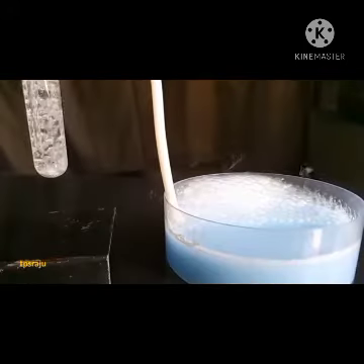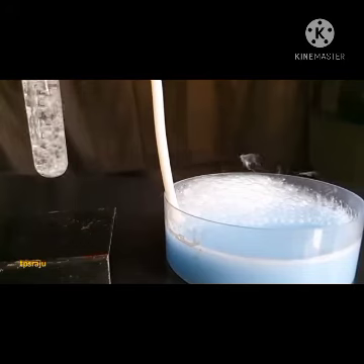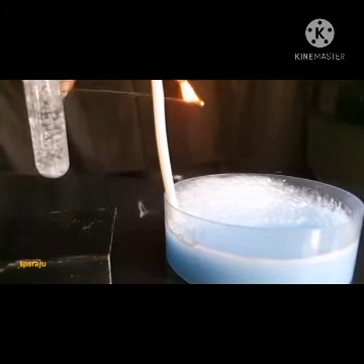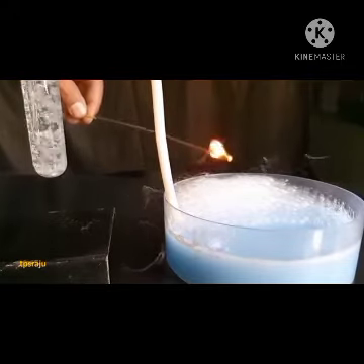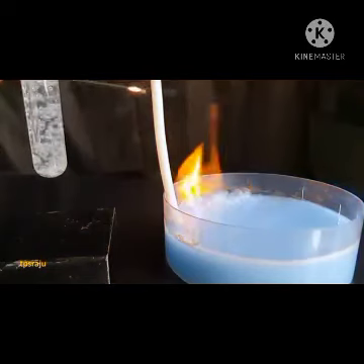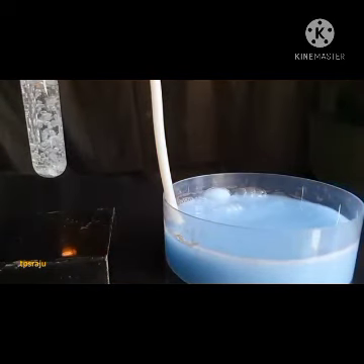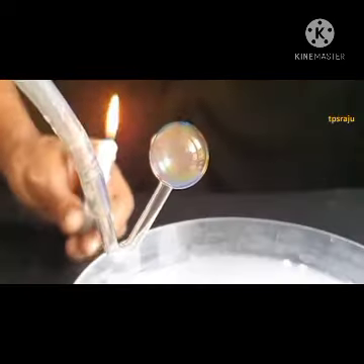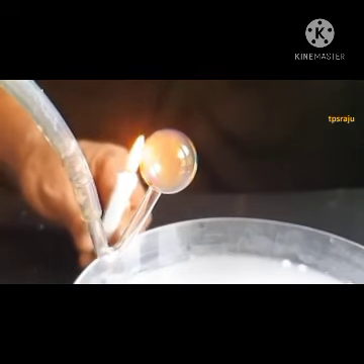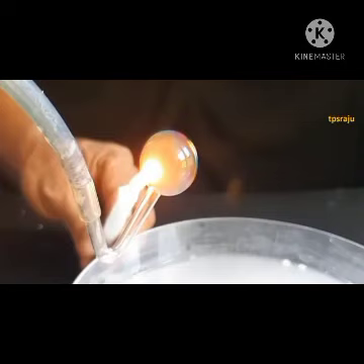If we repeat the above experiment by using other acids like sulfuric acid and nitric acid, we get hydrogen gas. From the above activity, we can conclude that when acids react with metal, hydrogen gas is evolved and sulfate or salts of the metal are formed.